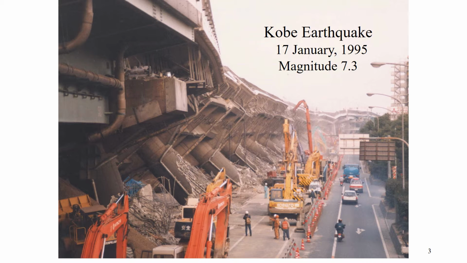A very strong earthquake attacked Kobe in 1995. It was magnitude 7.3. Lots of buildings and bridges collapsed. I lived in Kobe at that time, experienced and witnessed this disaster. This is one of the worst incidents. The RC piers collapsed over several hundred meters.